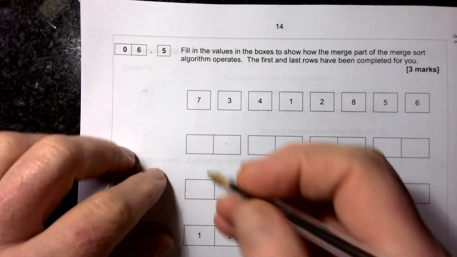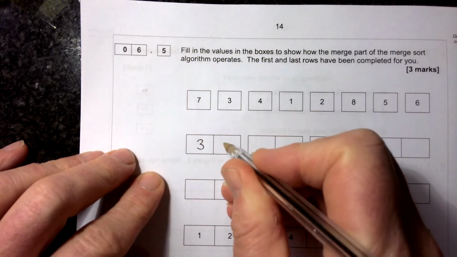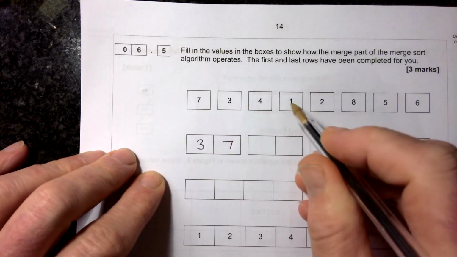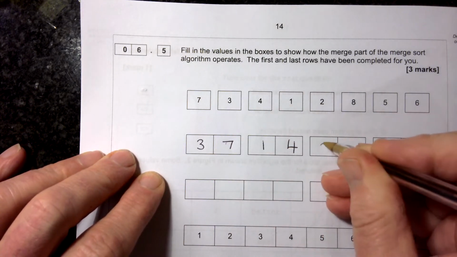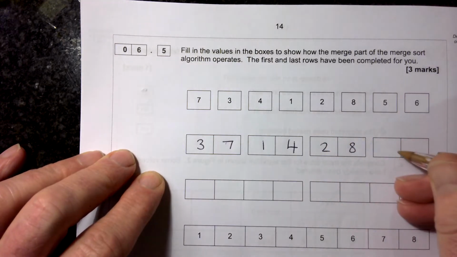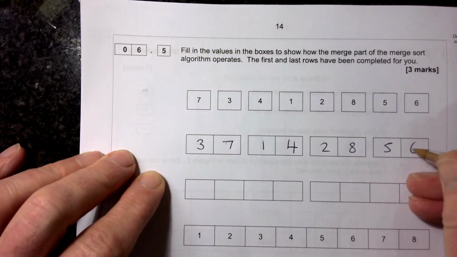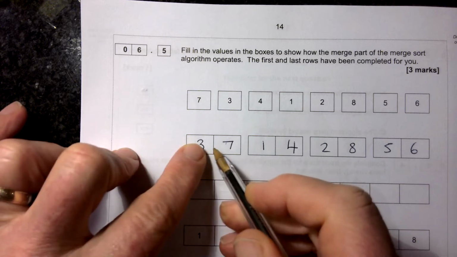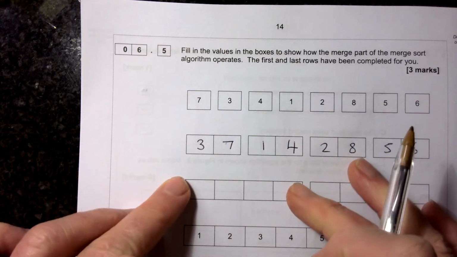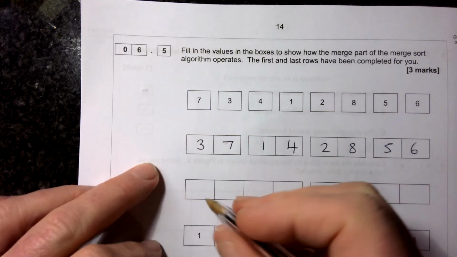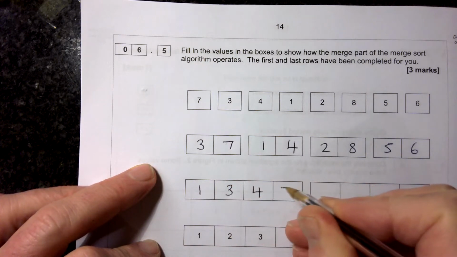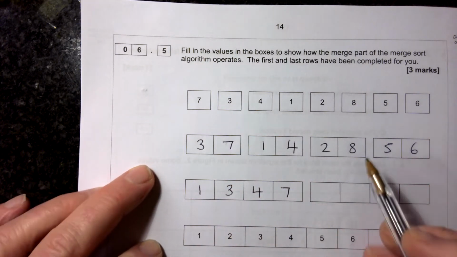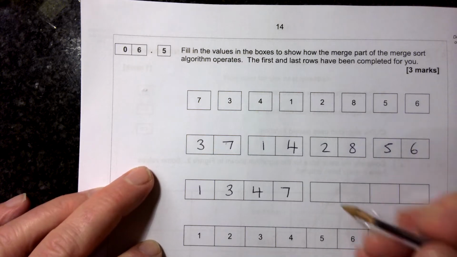So 7 and 3 will be sorted as 3 and 7. 1 and 4 will be sorted as 1 and 4. 2 and 8 stay the same. 5 and 6 stay the same. Then we merge the next part. So we merge this here, so that becomes 1, 3, 4, 7, and this part here 2, 5, 6, 8.